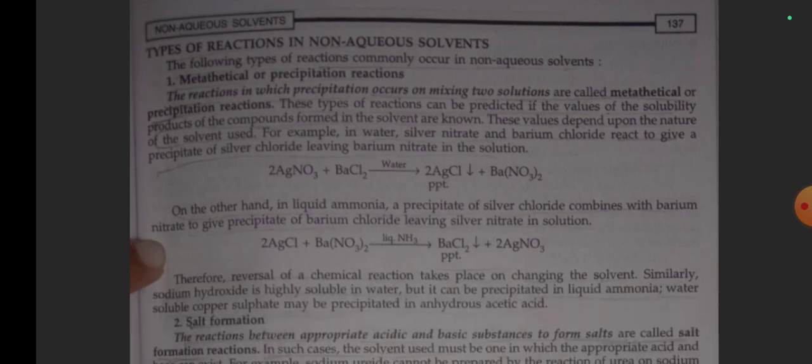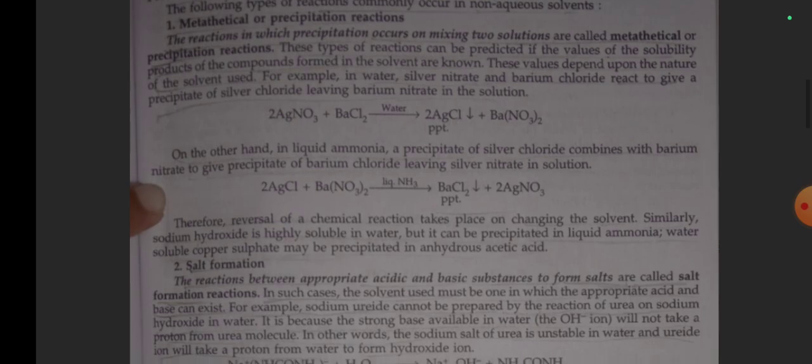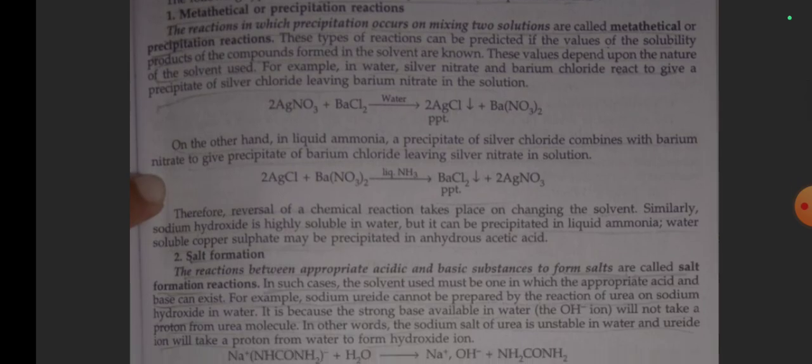Types of reactions in non-aqueous solvents. The following types of reactions commonly occur in non-aqueous solvents. Number 1, metathetical or precipitation reactions. The reactions in which precipitation occurs on mixing two solutions are called metathetical or precipitation reactions. These types of reactions can be predicted if the values of the solubility products of the compounds formed in the solvent are known. These values depend upon the nature of the solvent used.